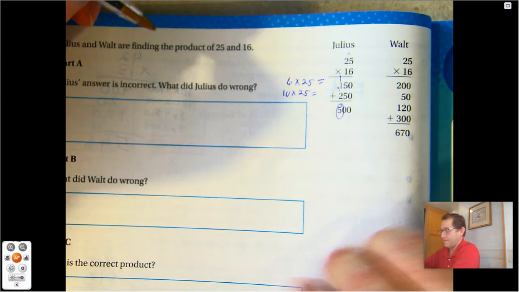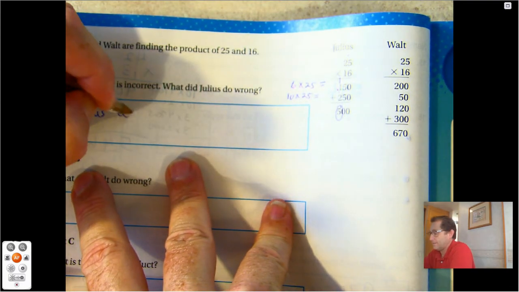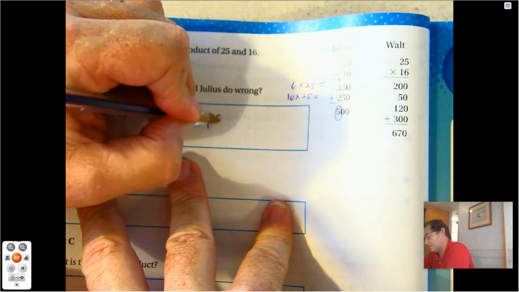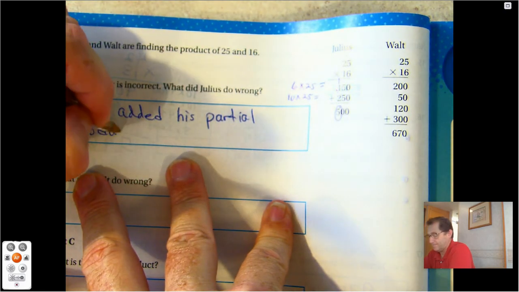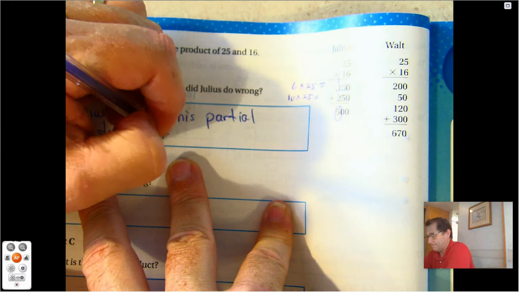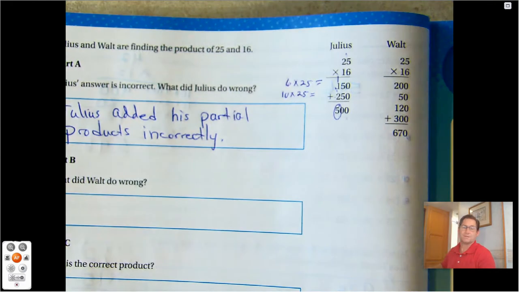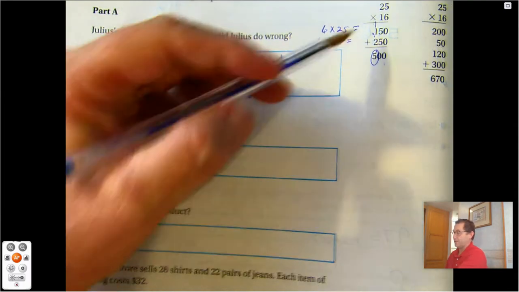Julius added his partial products incorrectly. Okay. So he regrouped incorrectly. 2 plus 1 plus 1 is 4, not 5.